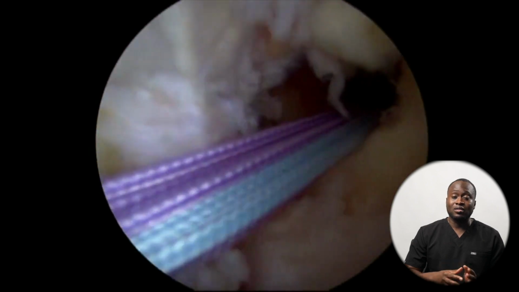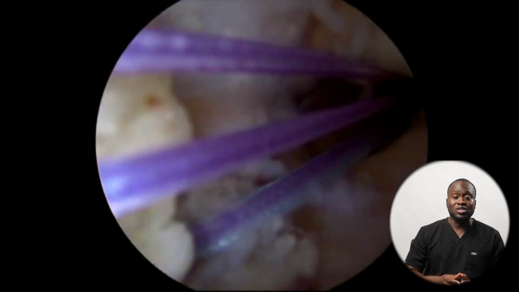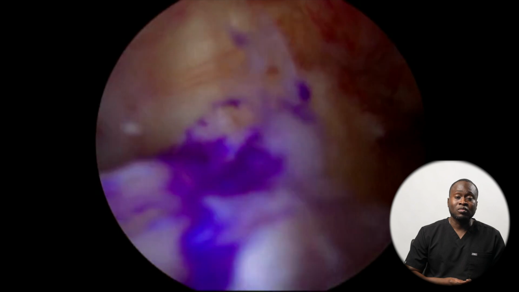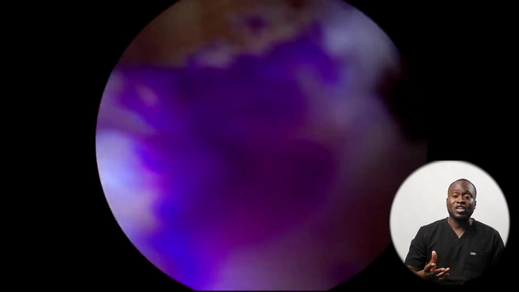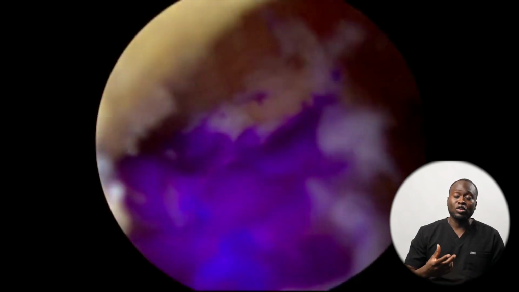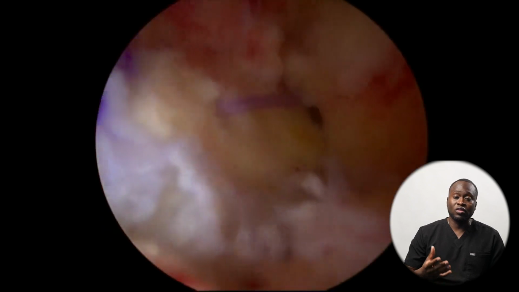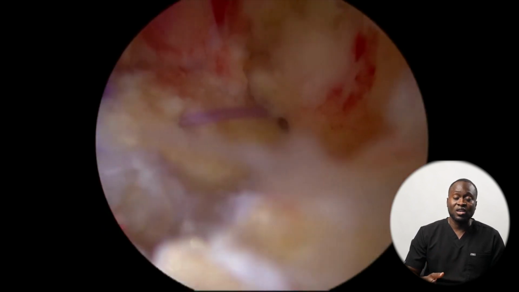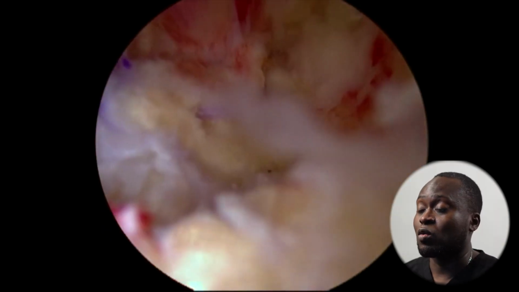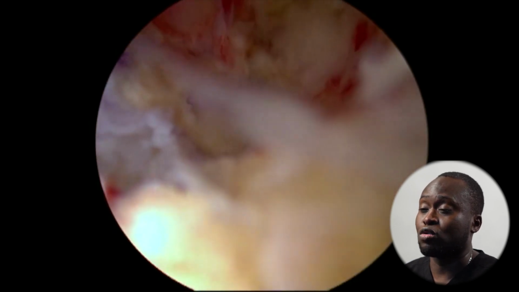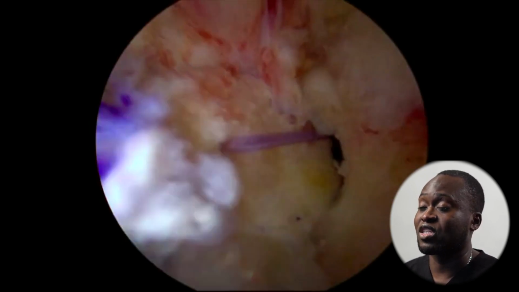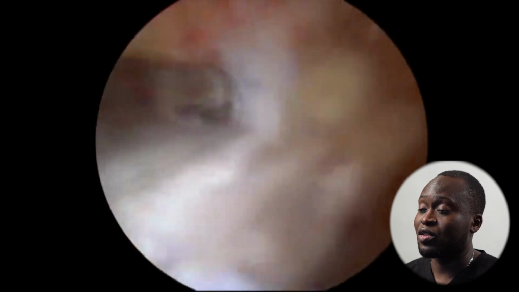Now, that graft, that new ACL, like we said, can be taken from a variety of places. In this specific situation, it was taken from a patella tendon. And when we do that, we frequently take bone from both the patella and from the tibia, the shin, and make that part of the graft. And what makes that a strong graft is that you can get bone to bone healing once that graft has passed through.